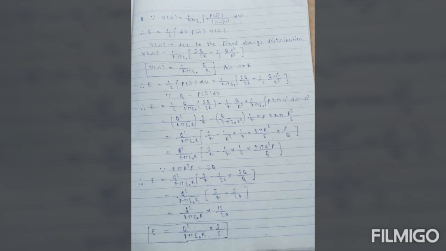But notice that this V of r is due to the final charge distribution. Just before this, when we solved for the energy, we first calculated V at r due to charge inside. Now this V of r is the potential due to the final charge distribution, because what I am taking here, this rho, is the total charge density, or charge density due to the full charge distribution.